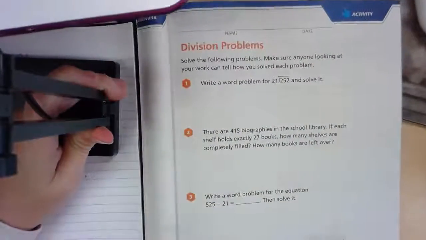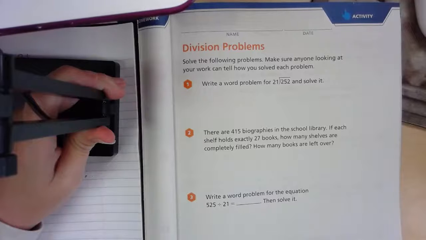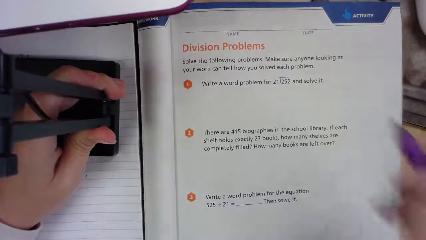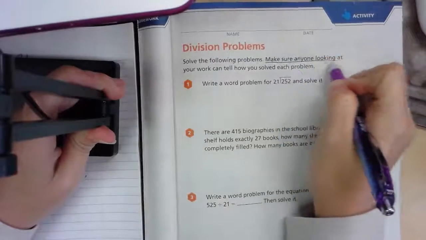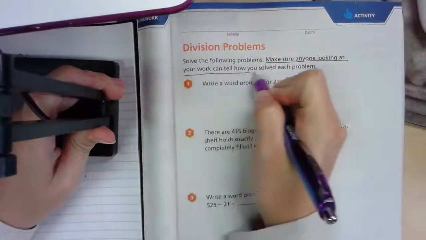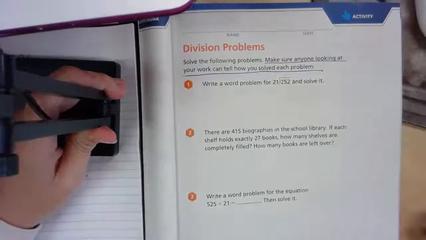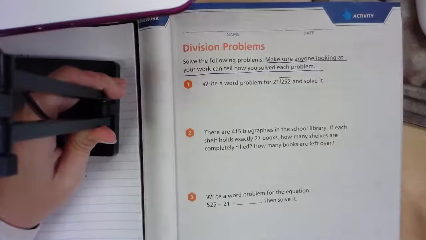Make sure you have your tower out. You are now going to be doing page 55. One thing I want you to do is to make sure you read the directions. It says, make sure anyone looking at your work can tell how you solved each problem. So you need to show your work. That's a very nice way of saying show your work.